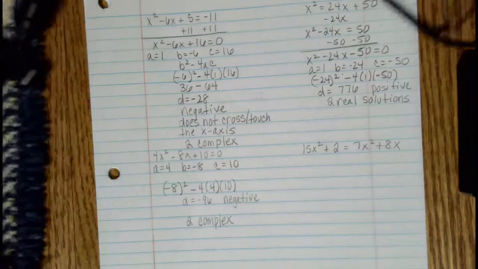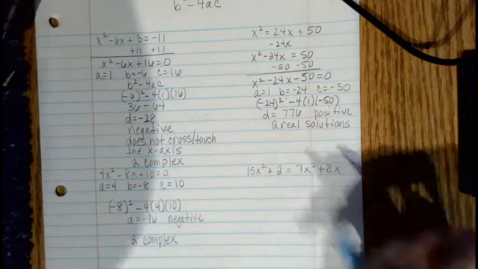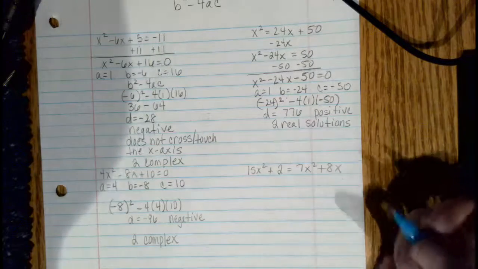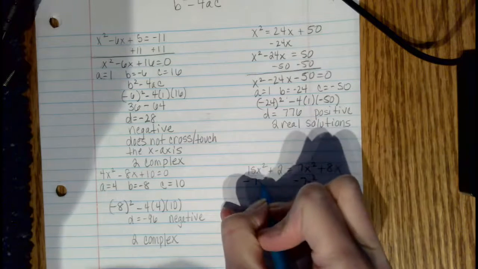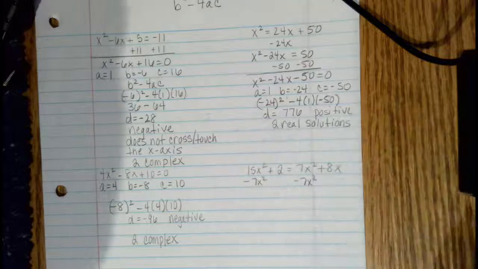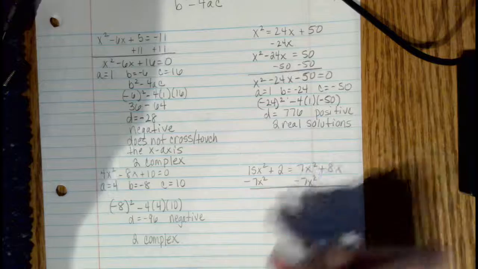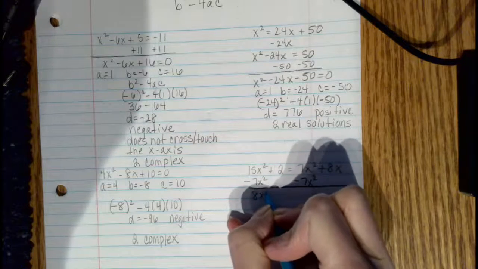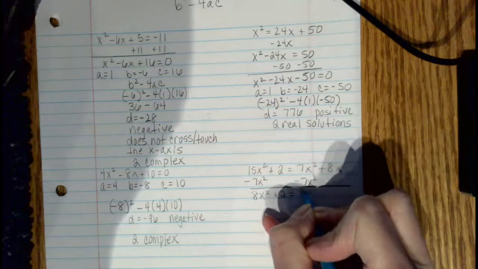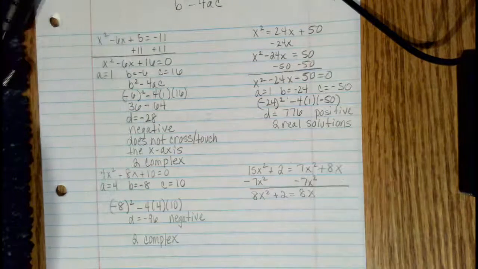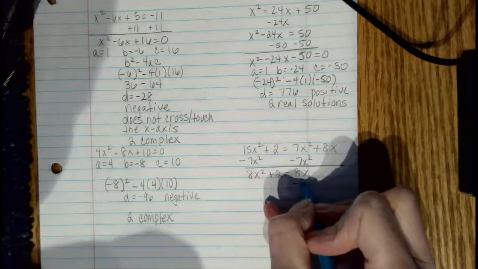As we look at our last problem, again, I'm going to move everything to the left. It does not make any difference, but when we use the discriminant, our equation has to be set equal to 0. So I'm starting by moving the 7x squared. We also want to write the equation in descending order, in standard form, as the program calls it.